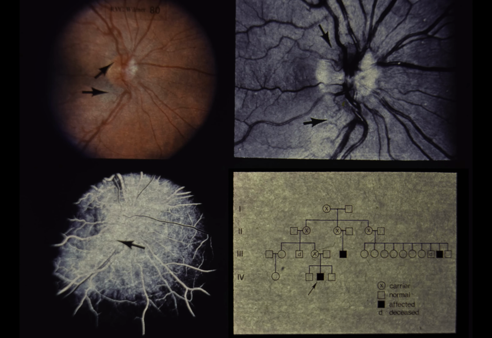Slide 80. Leber's optic neuropathy. This 19-year-old male presented with progressive loss of vision in both eyes. 3 months earlier, he had noted blurred vision in his left eye, at which time visual acuity was 20/40 with a cecocentral scotoma. A course of systemic steroids did not improve his vision. 2 months later, he noted blurred vision in his right eye.